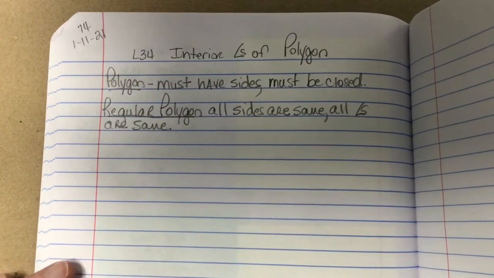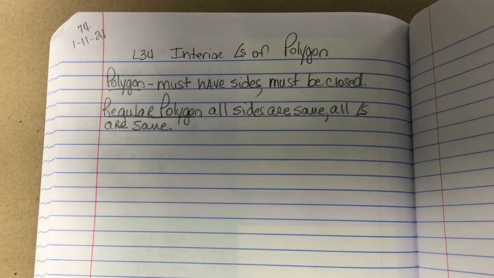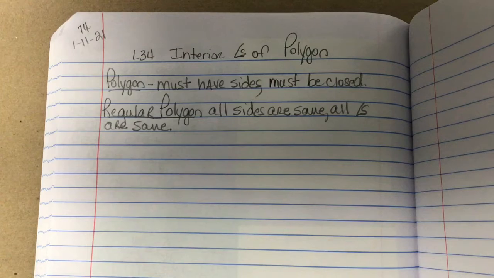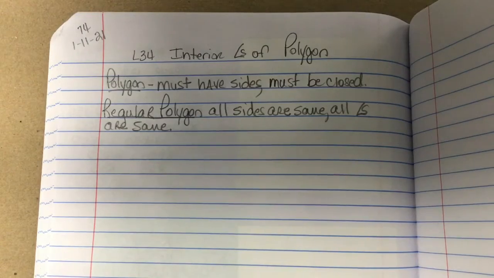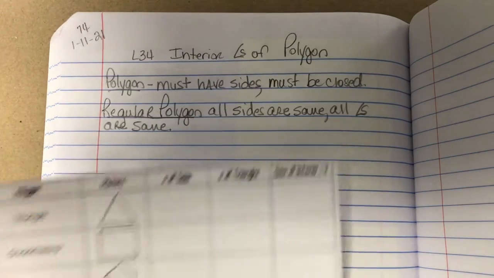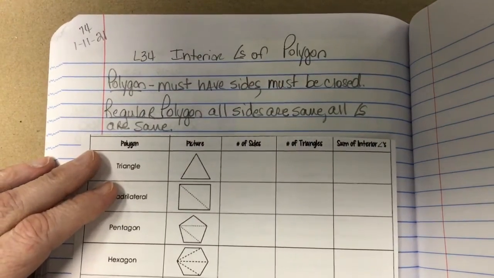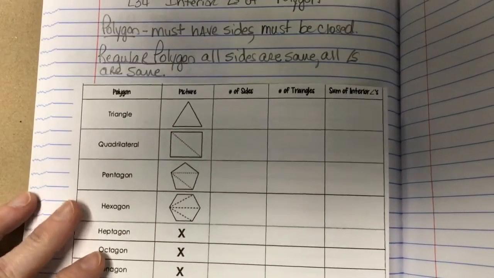Now, the pictures down here underneath are not all regular. And I'll show you what I mean by it in just a second. But we don't have to have that. Okay, when we get through with this, we'll glue it in, and then we're going to write some stuff underneath it. So I'm just going to hold it. I'm going to actually scoot up here.